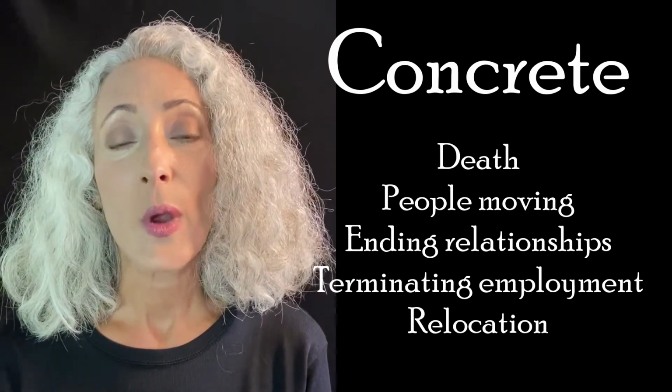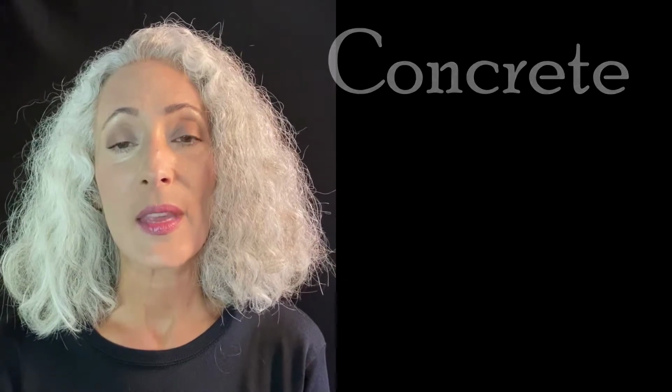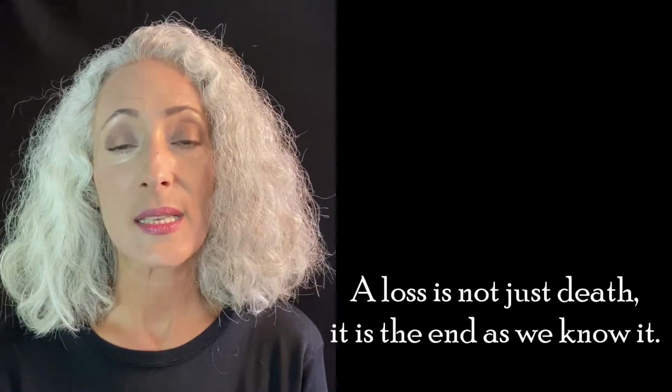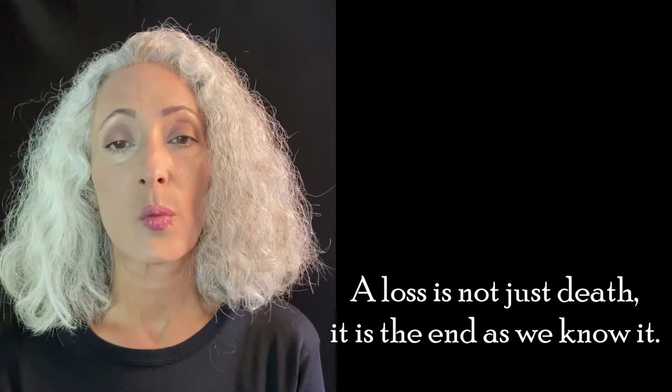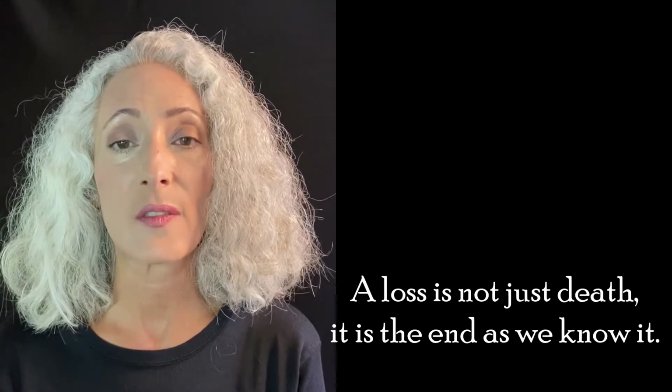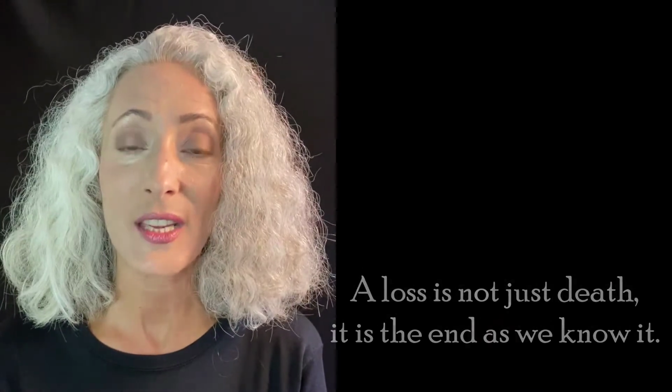Whatever it is, when you have a concrete loss, it's something that was tangible. It doesn't mean death. Loss doesn't mean death, and one can grieve even if it is a positive change.